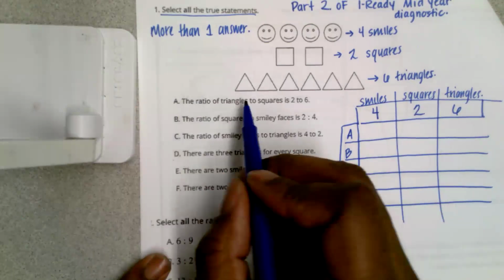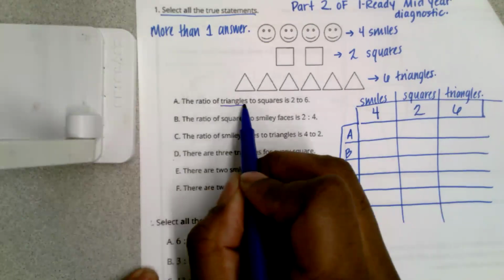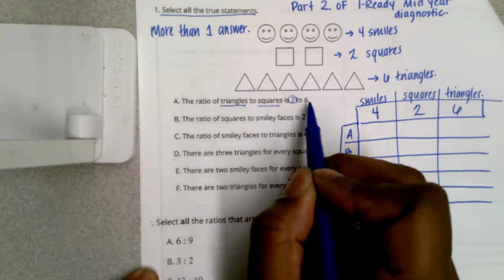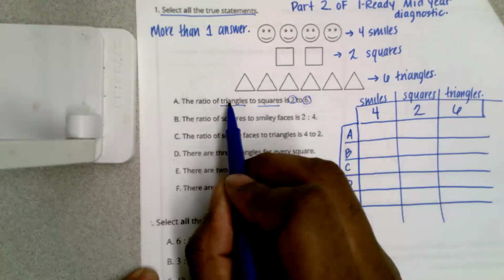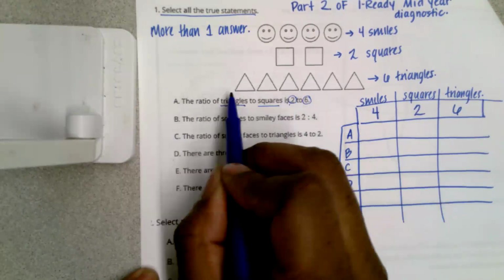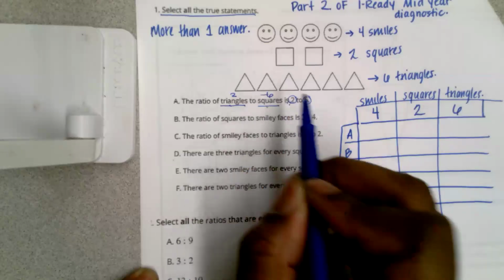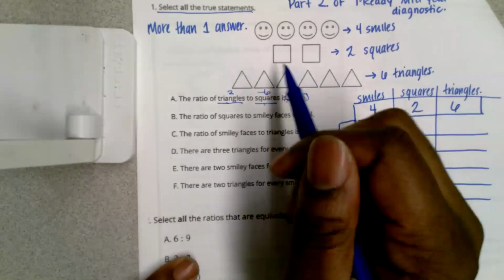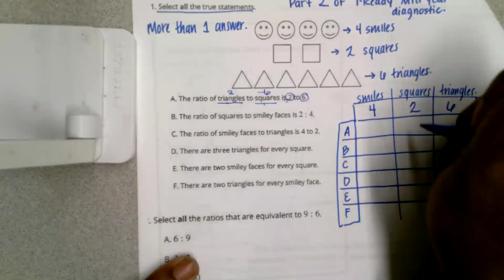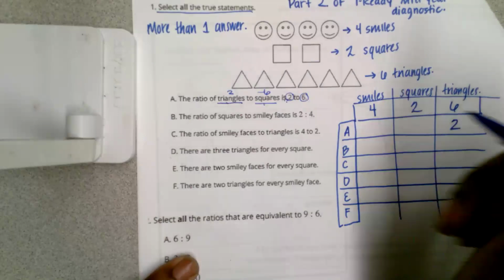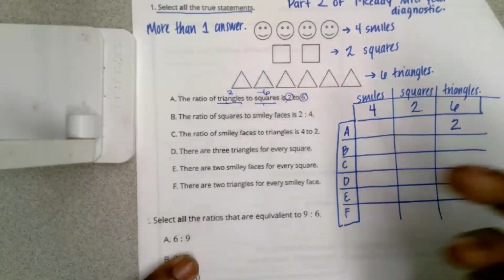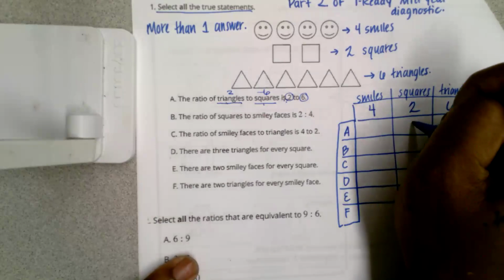So A says the ratio of triangles to squares is 2 to 6. Since triangles was seen first, we want to put 2 under triangles, and squares was next. We want to put 6 under squares. Then we want to represent that in our chart. Under triangles, we know it's going to be 2. And under squares, we know it's going to be 6.